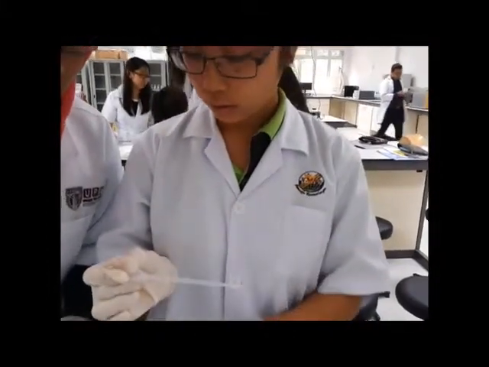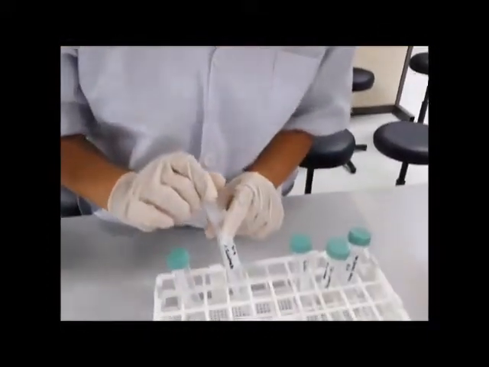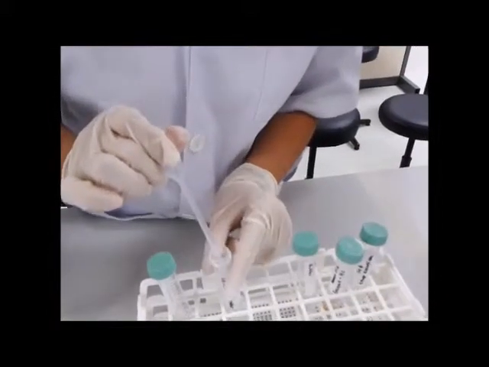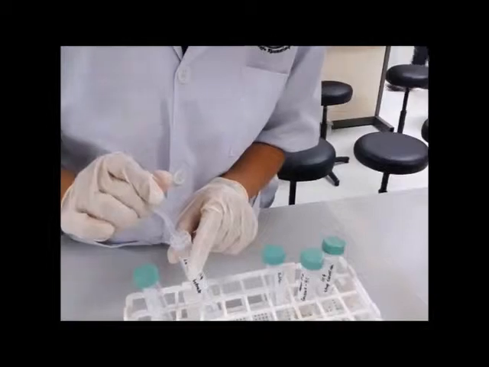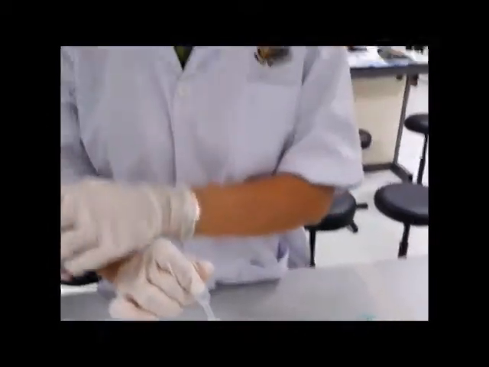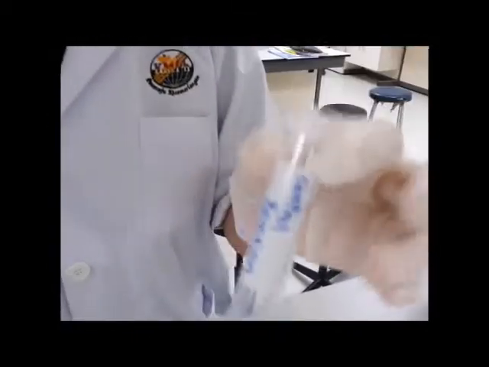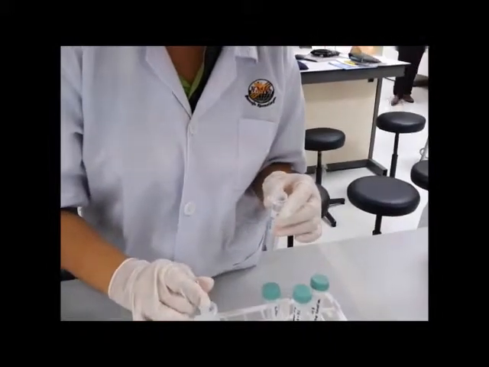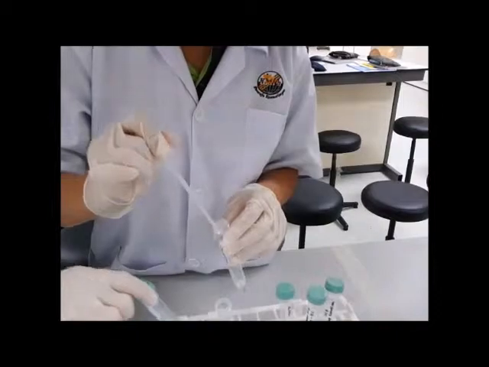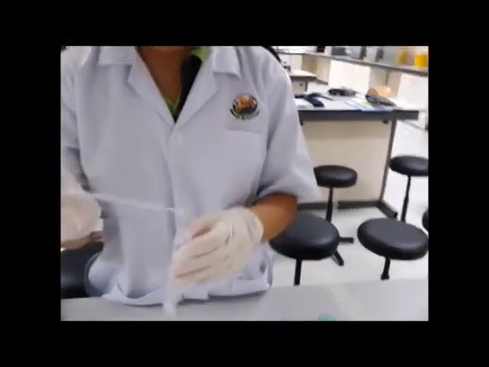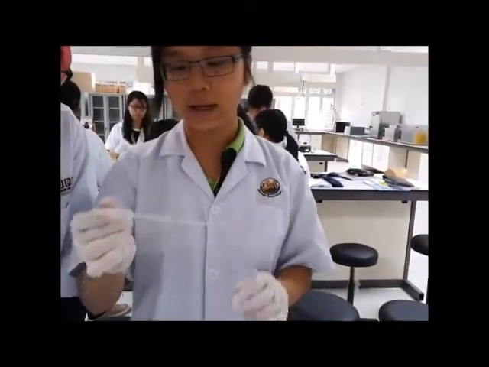Next, you have to pipette 1 ml of the substrate solution into the control reaction tube. And make sure that your hand does not touch the tip of the pipette so that the solution will not be contaminated.